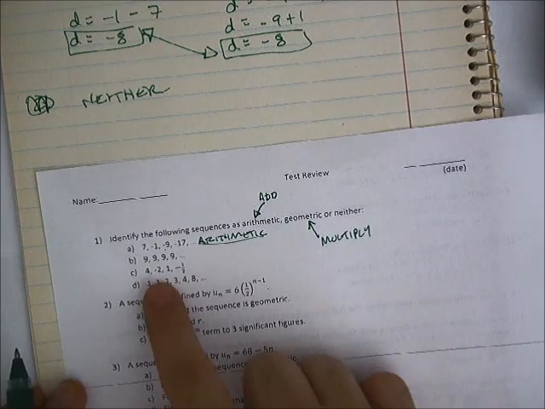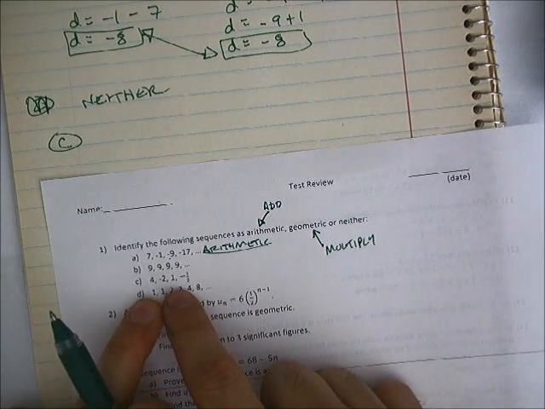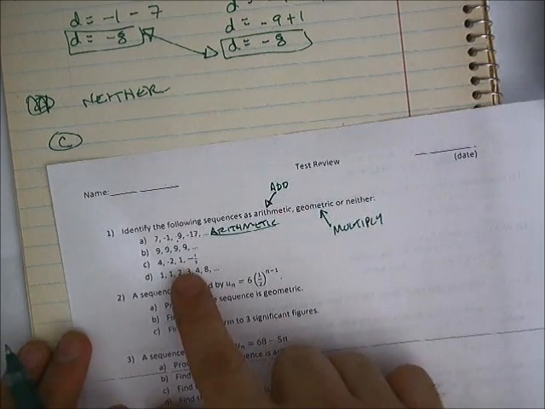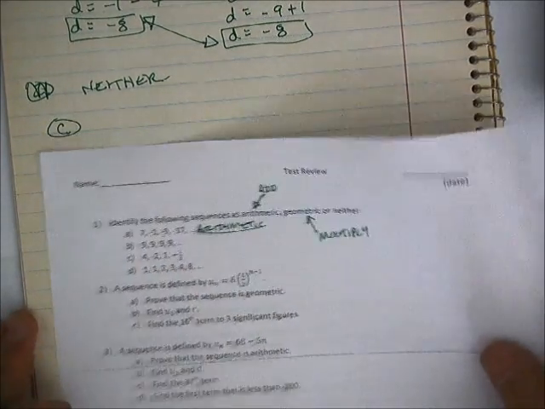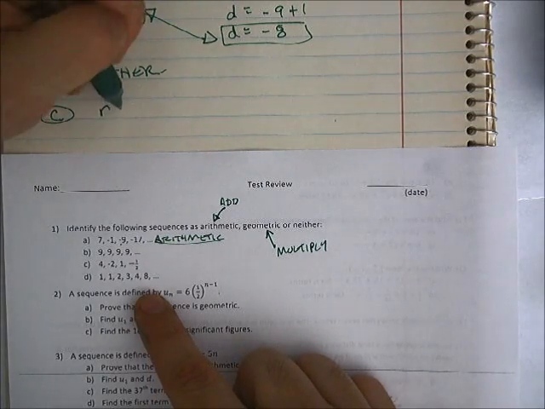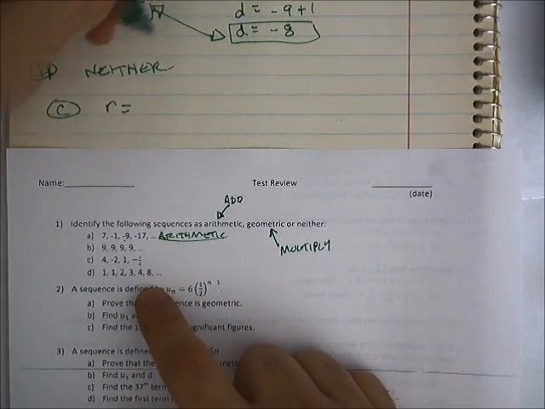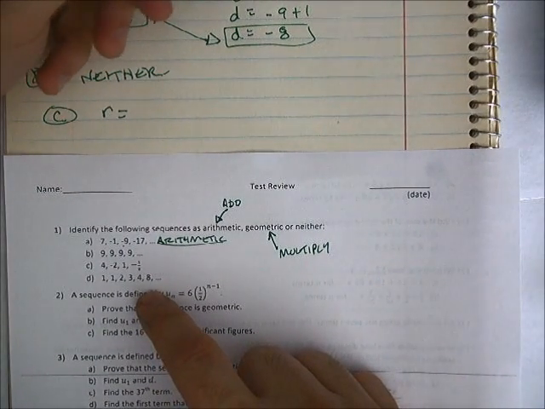So let's move on to part C here. And we kind of feel that it's going to be geometric. So let's test to see if it's geometric or not. The way we can test is if we find a common ratio, an R, that is the same between 2 or 3 different numbers, then we'll be in great shape. So R, does anybody know how to find R? How do we figure out what R is?